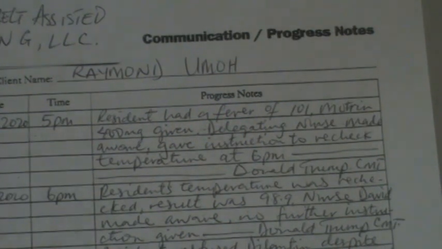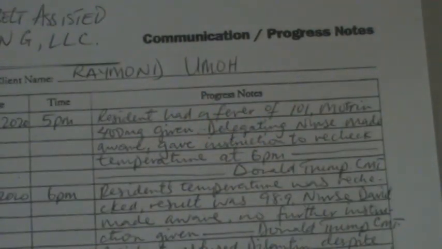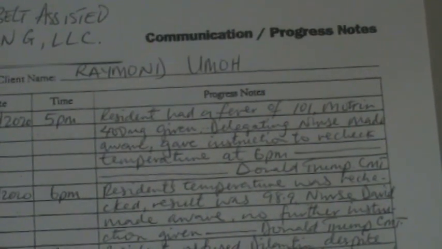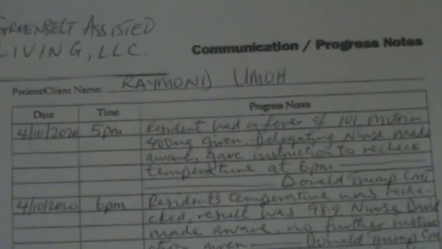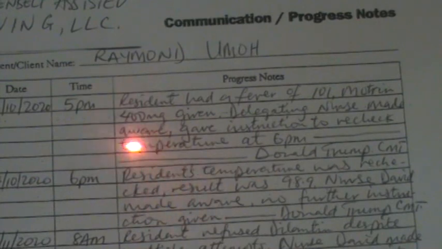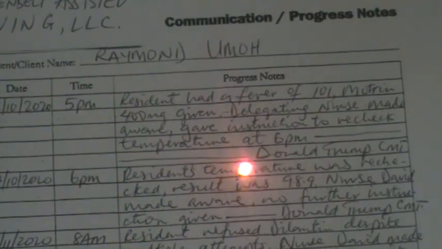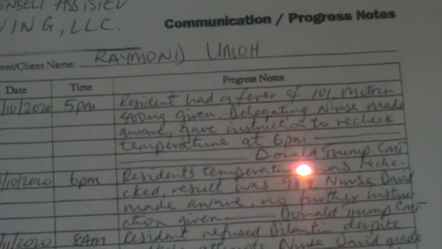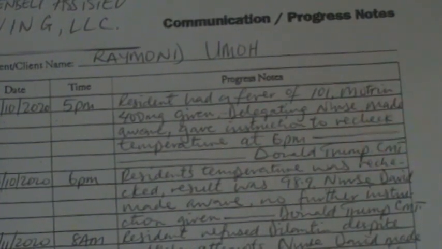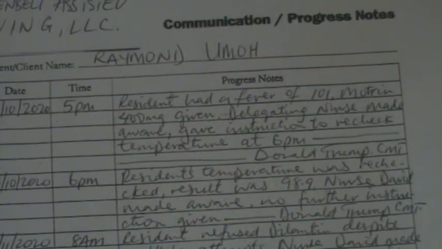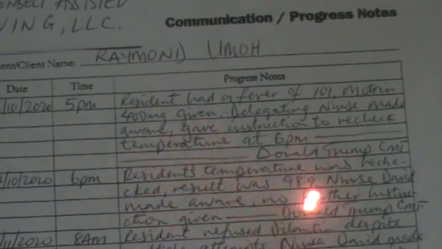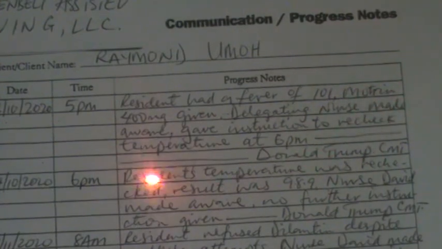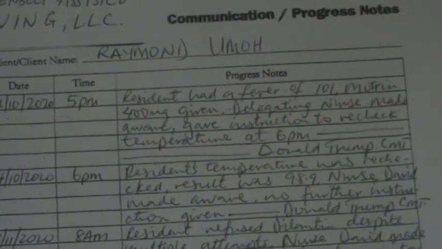Remember, this is all legal documents. If there's a problem and there's a lawsuit, they're going to want all these documents in court. So I put a line there, and then I did a line on the next line, and then to where I know I'm going to have enough space to sign my name and my title. So I put Donald Trump CMT.